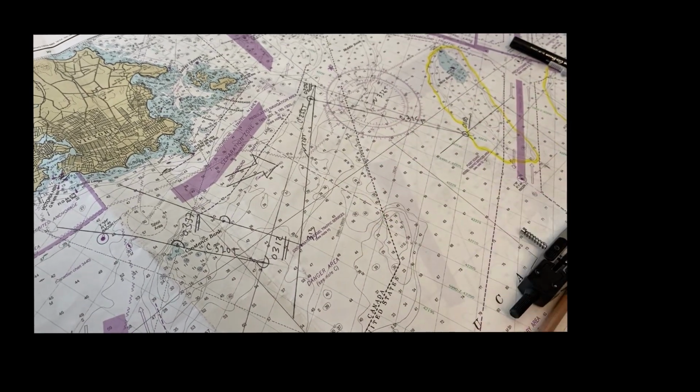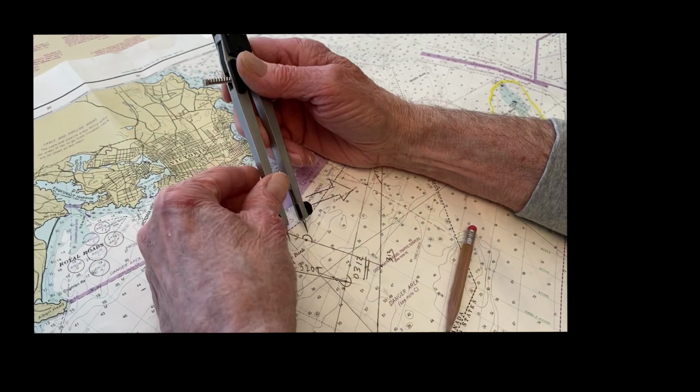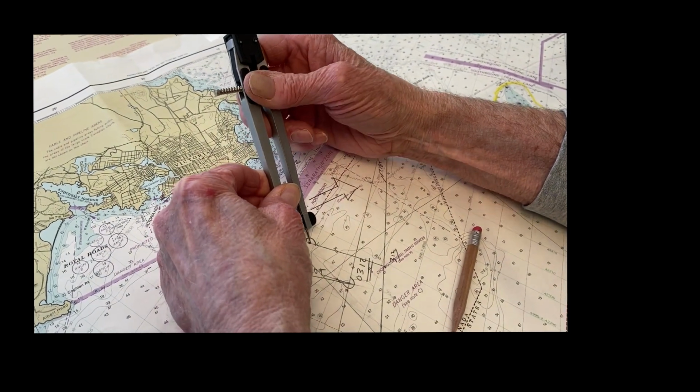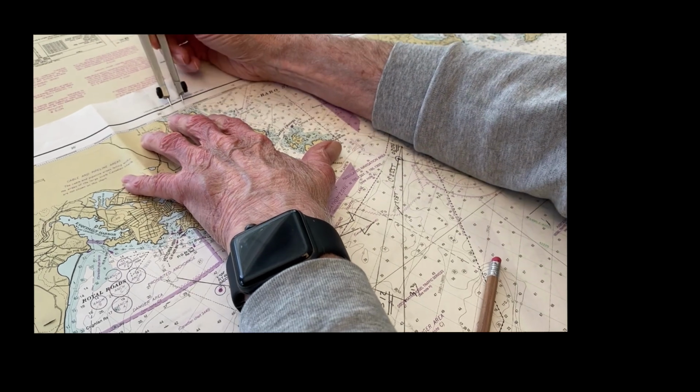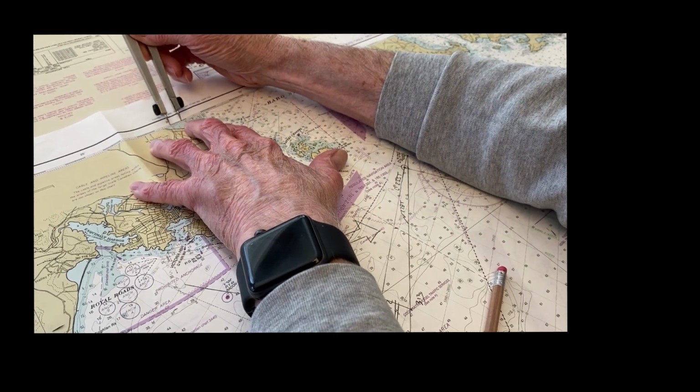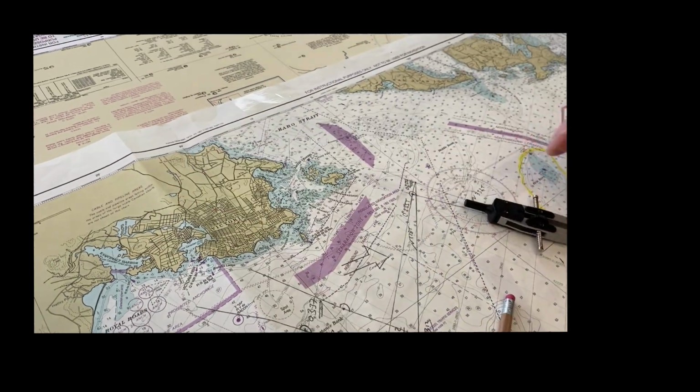But anyway, that's how it works. Let me just see if I did that right. Yeah, I get 19.3. Anyway, I'm not sure what's right.